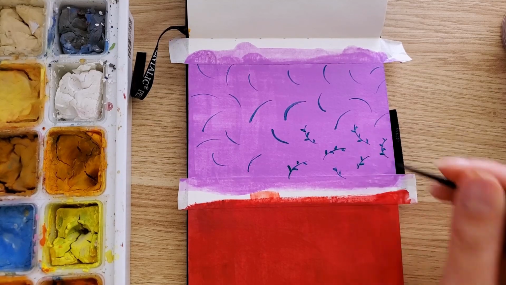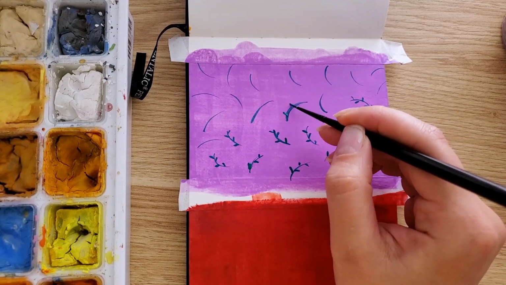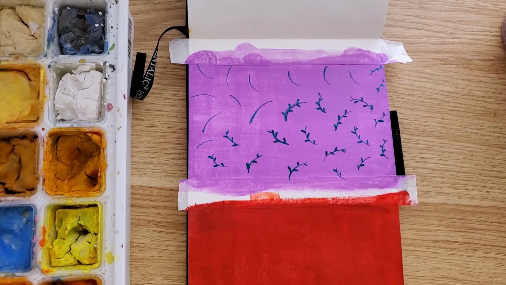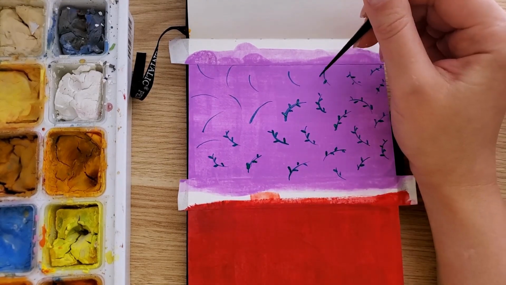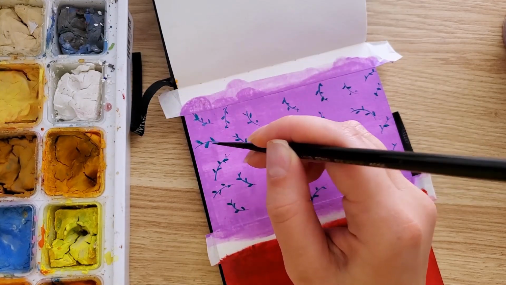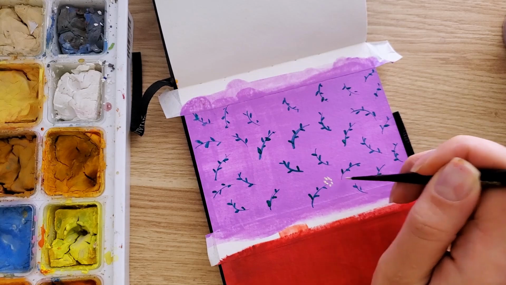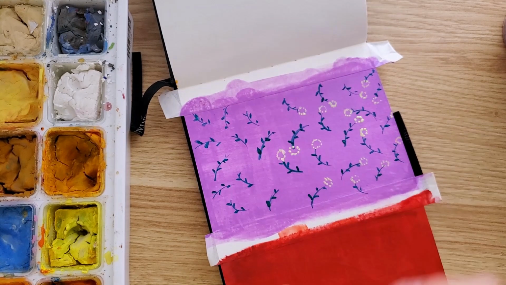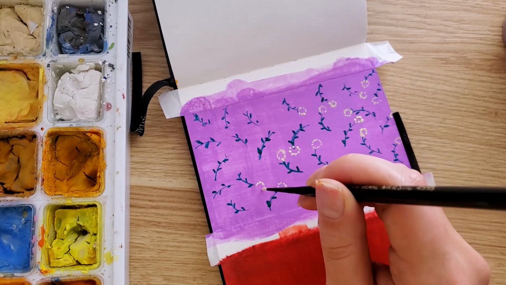I didn't know how hard it is to create patterns, especially for the person like me who never did it before. I separated the page into two different pieces. Purple piece is going to be a pattern for a shirt and red one is going to be a pattern for pants. I always wanted to have purple shirt with little flowers on it, so that's what we're going to paint here.